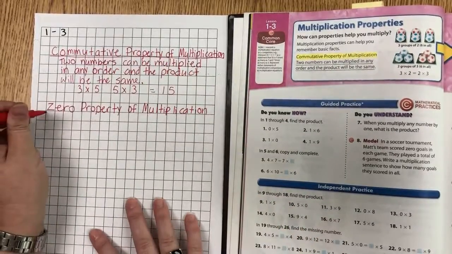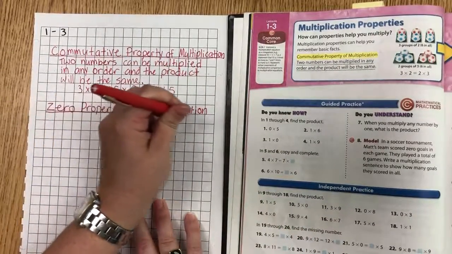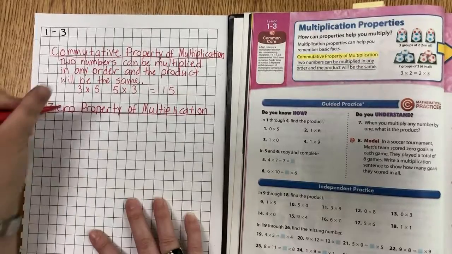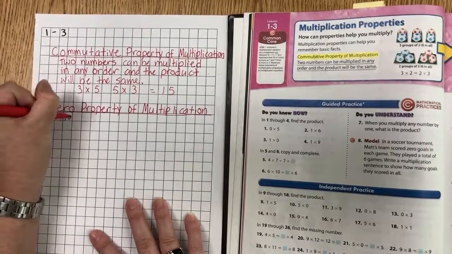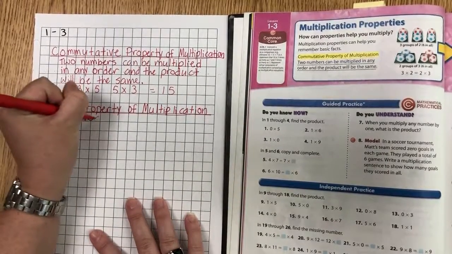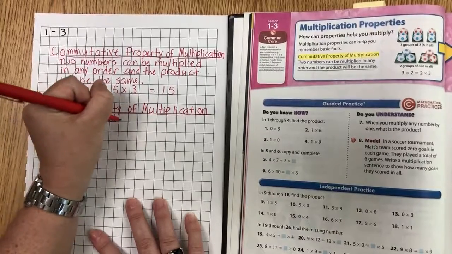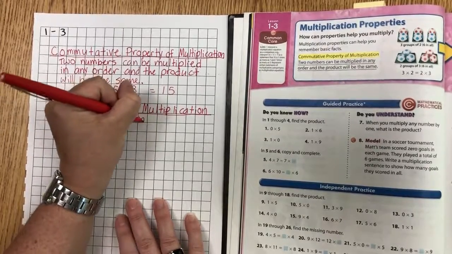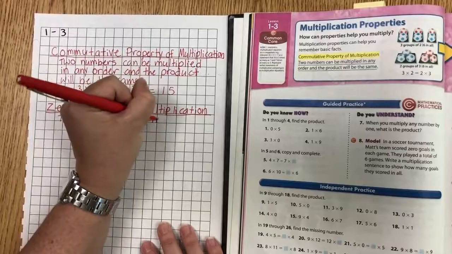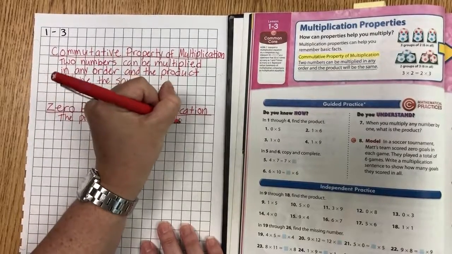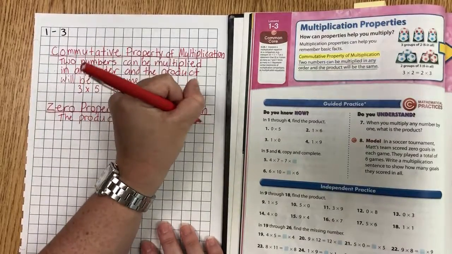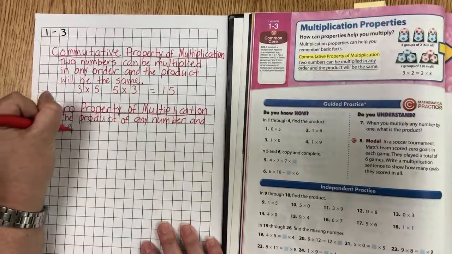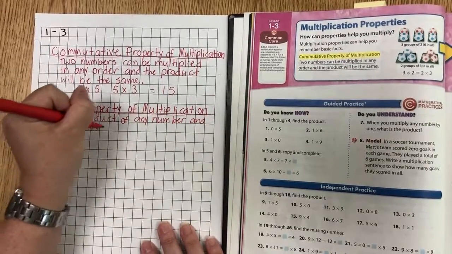And basically, that one means the product of any number and 0 is 0.